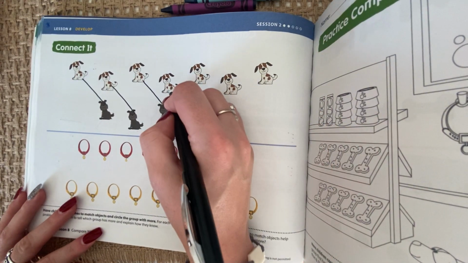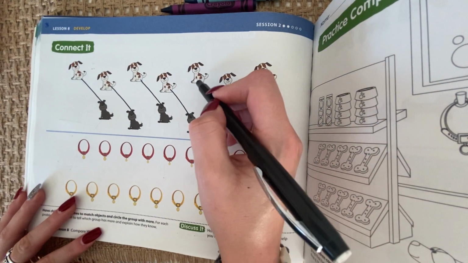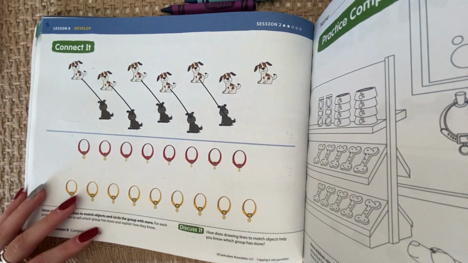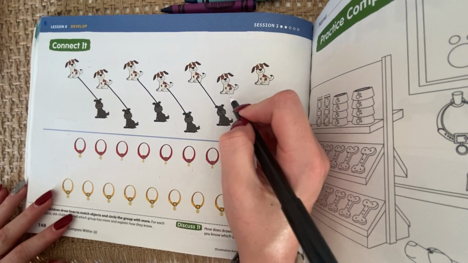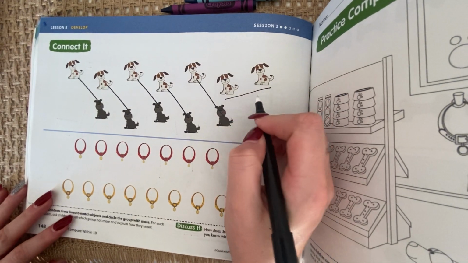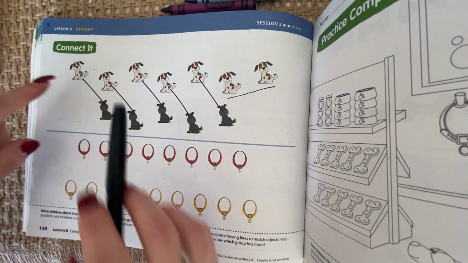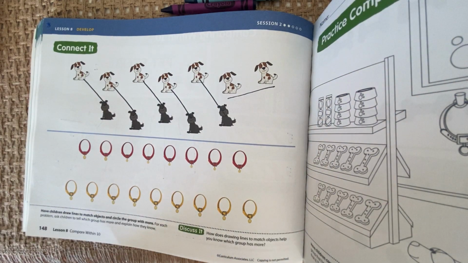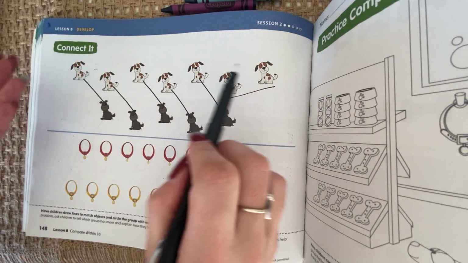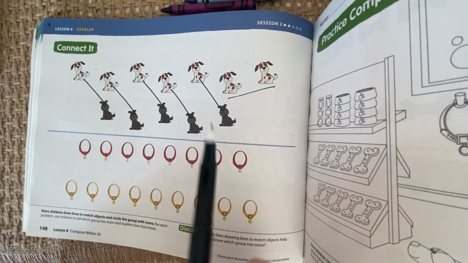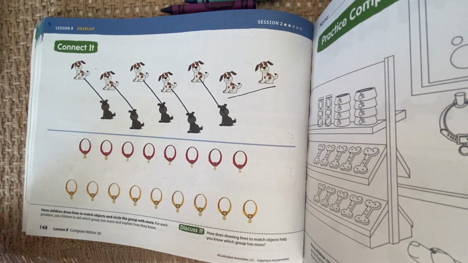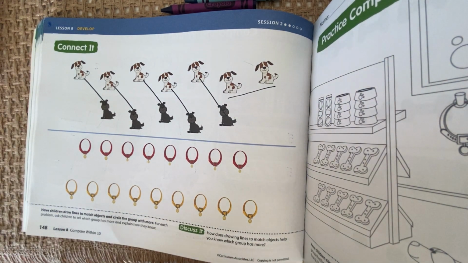And then we'll see which group has some left over. Oh, which group has some left over? This one does, right? There's 2 left over, which means this group up here has more. Whichever group has some left over has a bigger number. So that means that this group has more dogs, and this group down here has fewer dogs or less dogs.